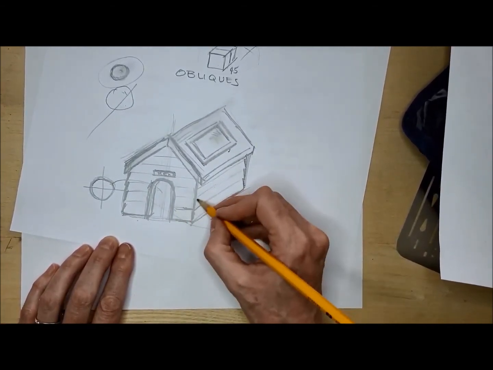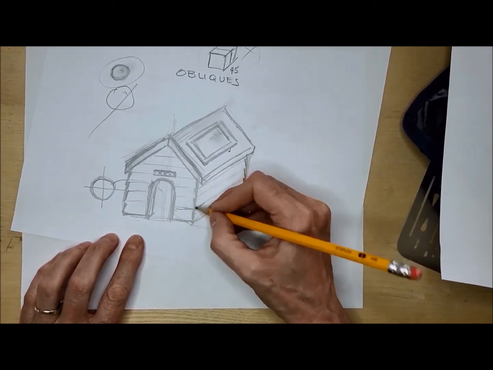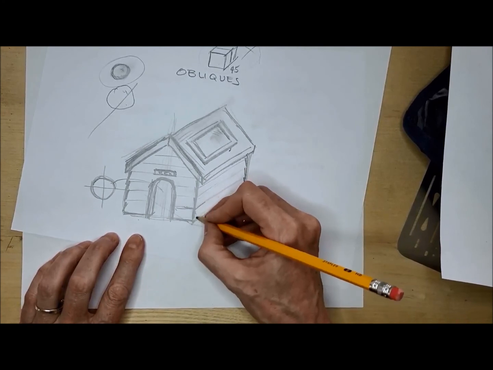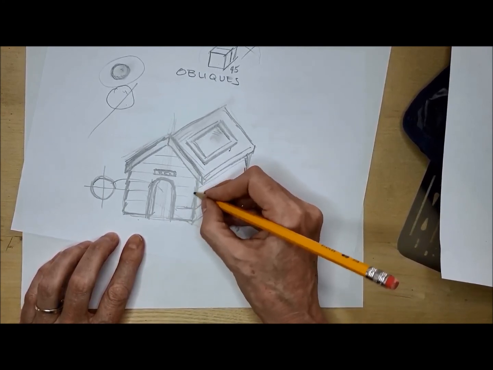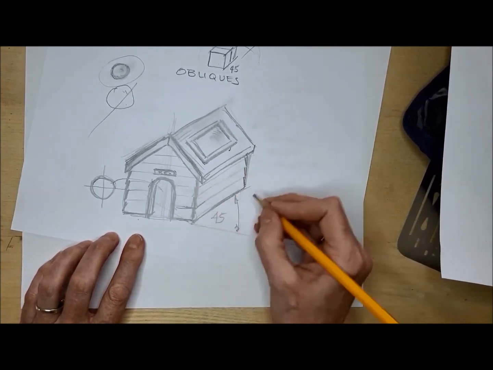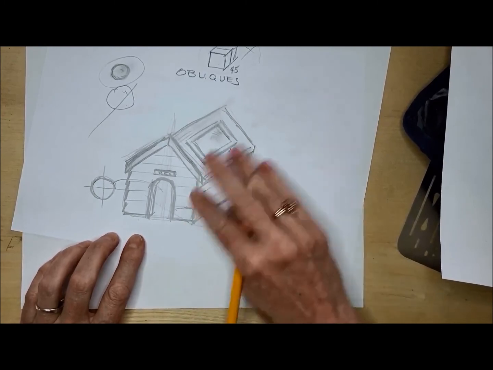What I would suggest is stand back, look at it and say to yourself, if I were to show it to someone, would they recognize this? Would they say, oh, that's a doghouse? In this case, I think they would, and so I'm going to call this successful.